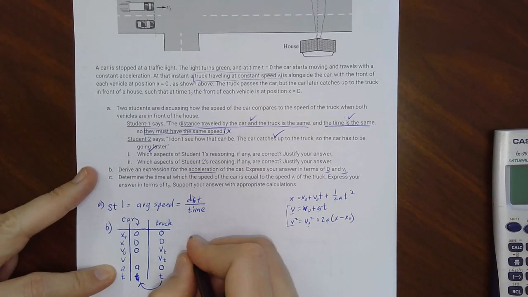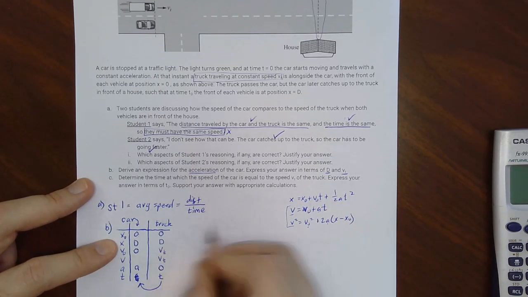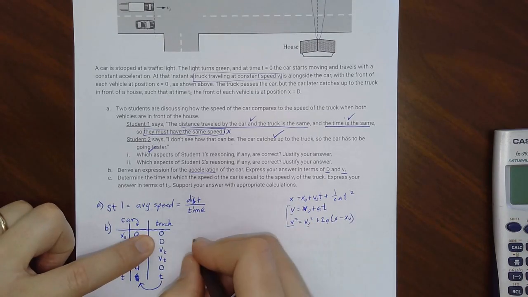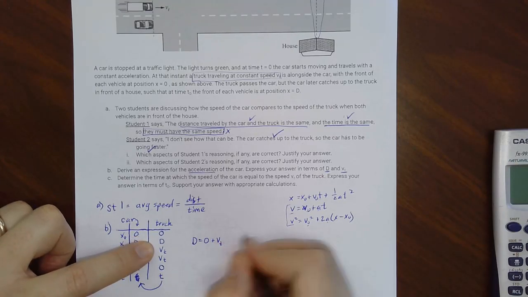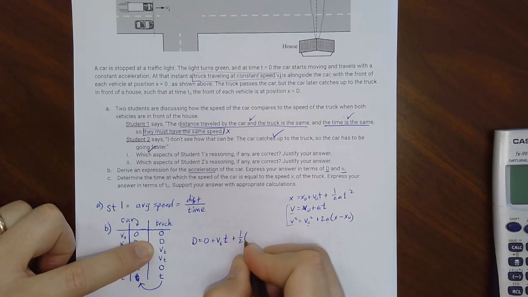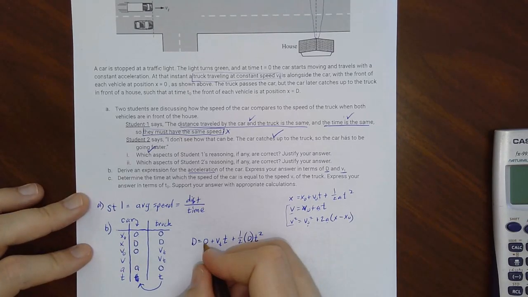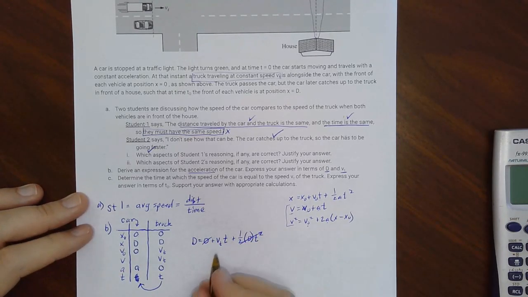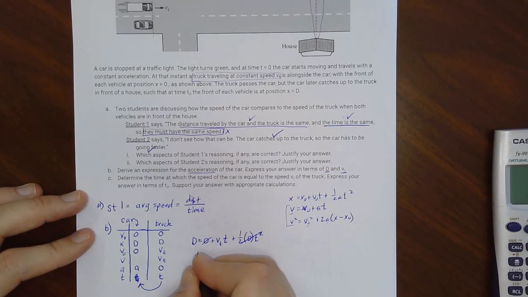So we're going to use x equals x naught plus v naught t plus 1/2 at squared for the truck. So x is d, x naught is 0, plus v naught, which would be that vt, times the t, plus 1/2 times the acceleration, which is 0, times t squared. So this guy goes away, this guy goes away, and I can actually solve for t here just by dividing by the vt. So I get t equals d over vt.